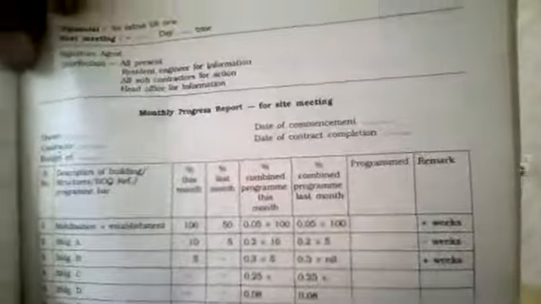So in all these buildings, I just made a small performance sheet. This is developed on a Connect Excel form, but that is not available in this one. This is showing the monthly progress report, this is for site meeting. The first is the monthly progress report for site meeting: owner, contractor, building references, date of commissioning, date of contract completion, description of buildings.